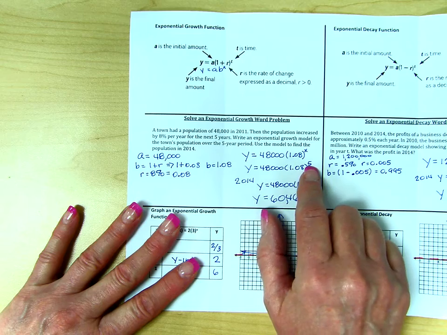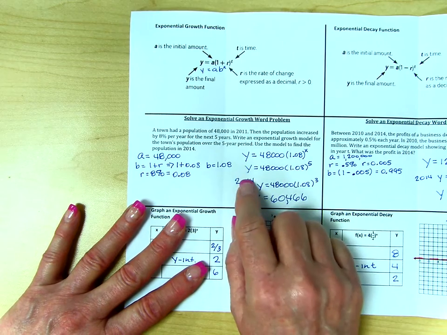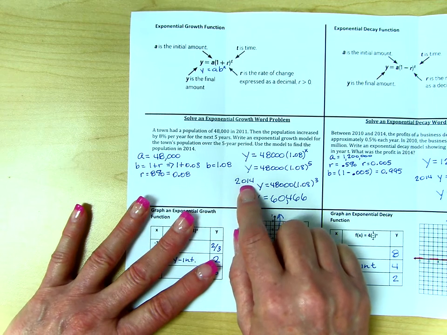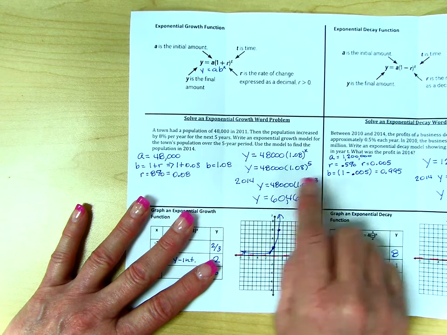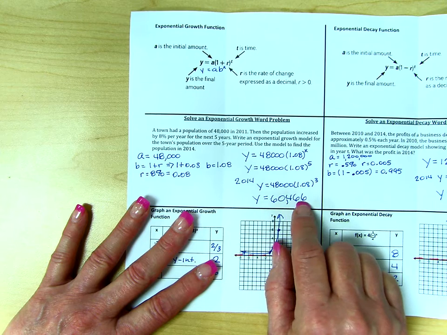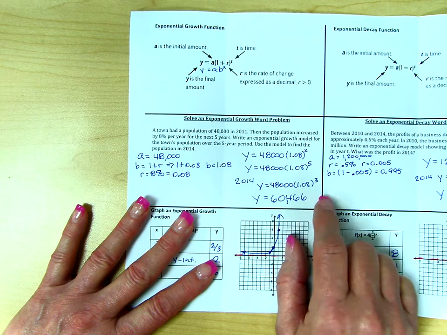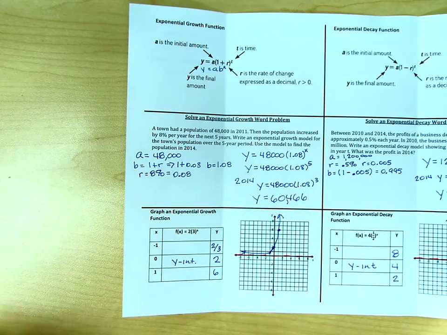If you wanted to know for 5 years, at the end of all that time period, that's what it would be. But they specifically wanted to know how many people in the year 2014. So 2014 is 3 years later, so the X is a 3. So you put this in your calculator, you're going to get 60,466, and then there's going to be a decimal. But we're talking about people, so we ignore the decimal because you can't have part of a person.